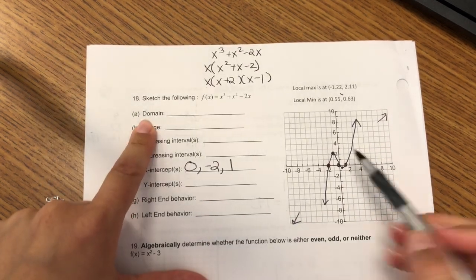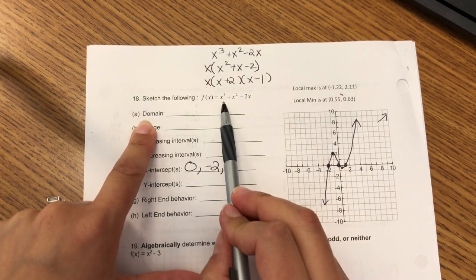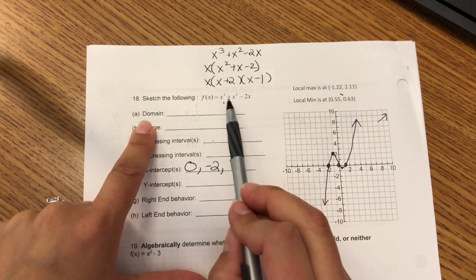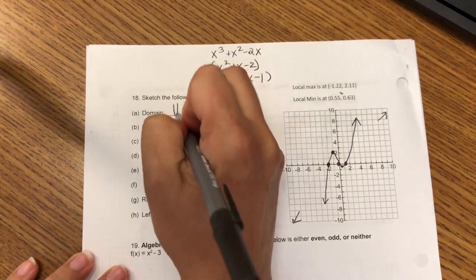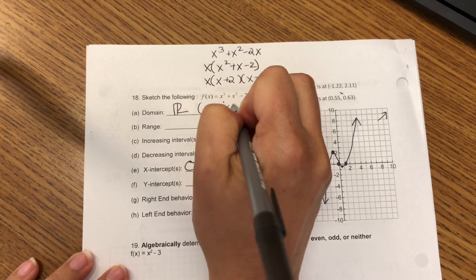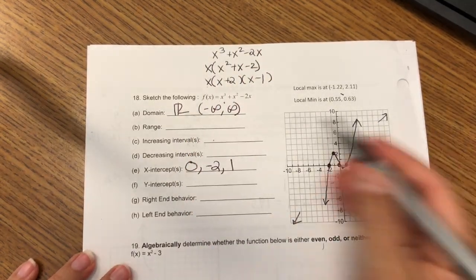So the domain, if I look at the function, or I even look at the graph, there's no restrictions when you have a cubic. I can see the same thing here. It goes in all x directions, so the domain is all reals, or we can write it this way. The range is the same. It goes down forever and up forever.